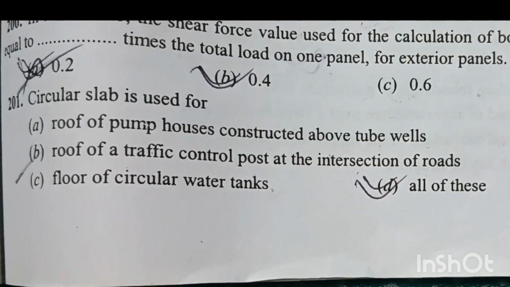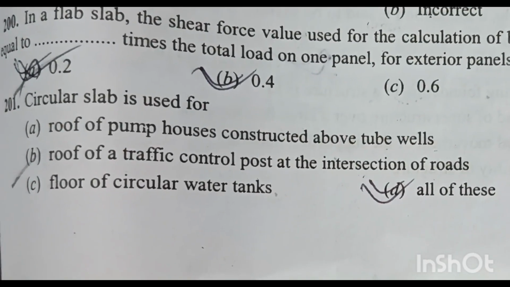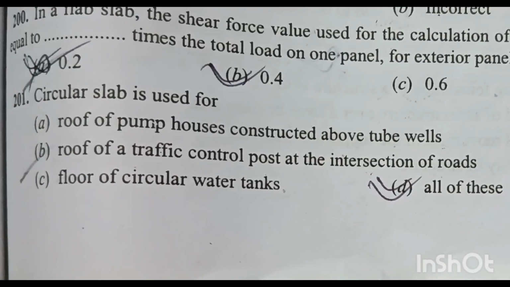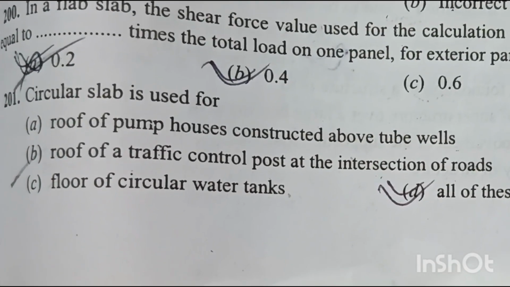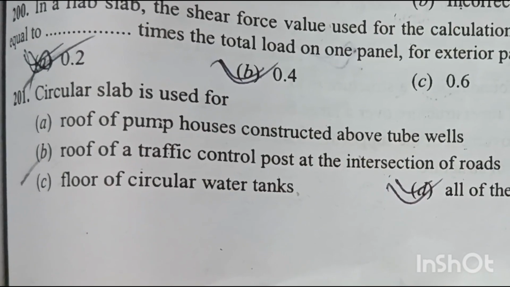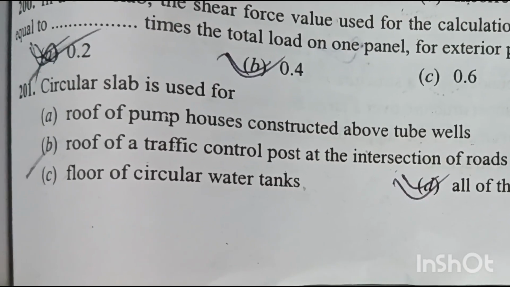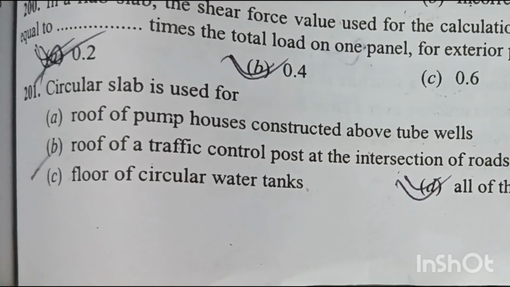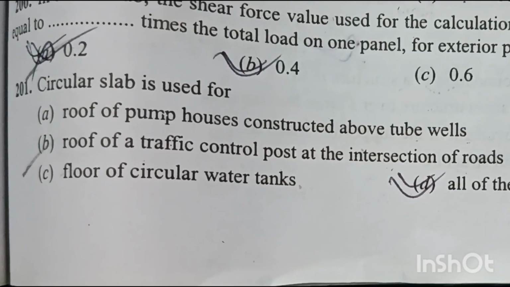Welcome everyone. Question number 201. Circular slab is used for option A, roof of pump houses constructed above the tube wells, right. Option B, roof of a traffic control post at the intersection of the roads, right. Option C, floor of circular water tanks, right. Option D is the right answer, all of these.